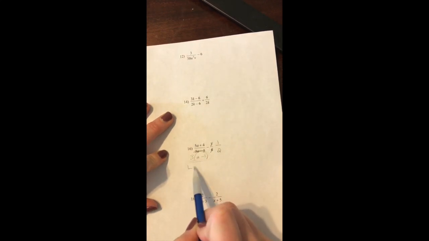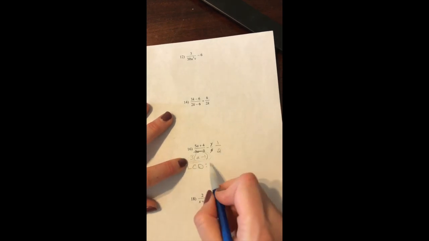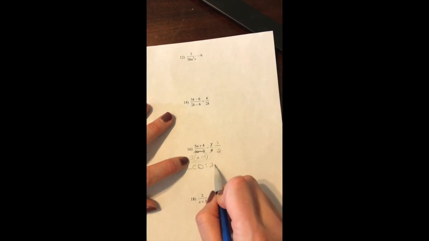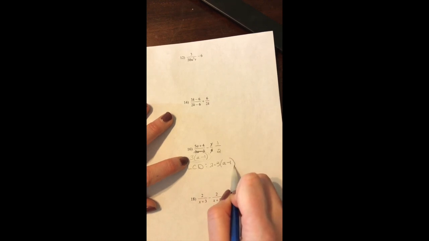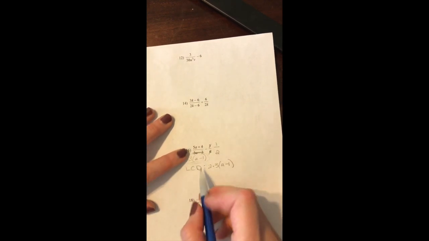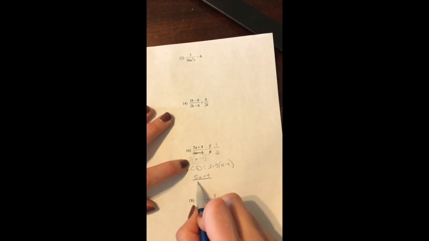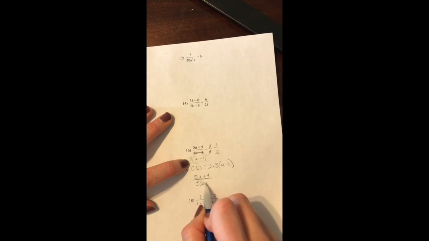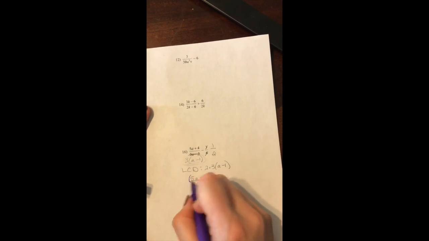And now we're looking at these two denominators for our least common denominator. These don't have any common factors, so we're going to multiply everything together. The 2 times the 3 times the a minus 1. And that's going to give me 5a plus 4 over 3a minus 1. I have to multiply numerator and denominator by 2.